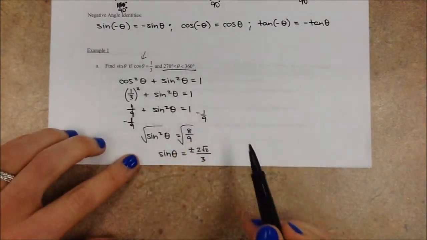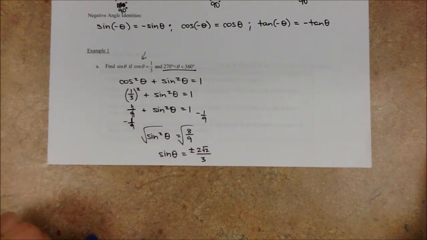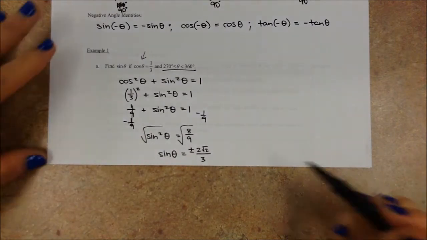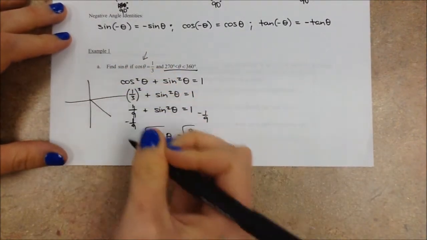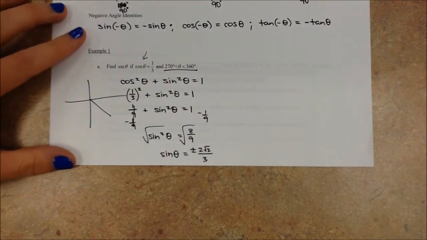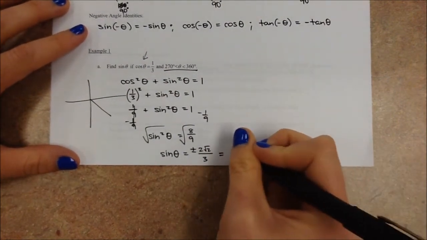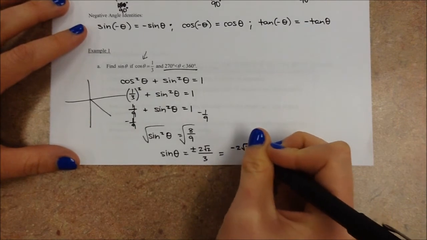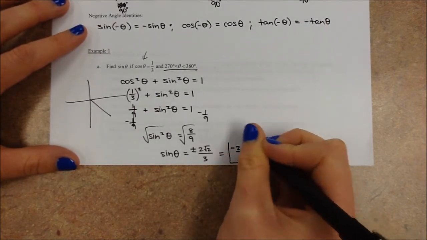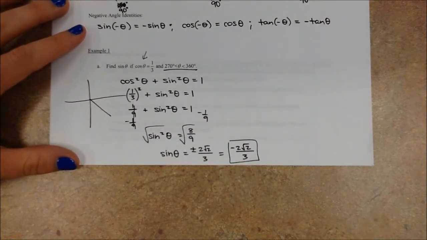To figure out which one it is, you look at that. Our angle is somewhere between 270 and 360. If I am somewhere in this quadrant right here, my value of sine is going to be negative. So the value that I choose is the negative one. Not both, you've got to choose the negative one because they give you a specific quadrant that this angle lives in.